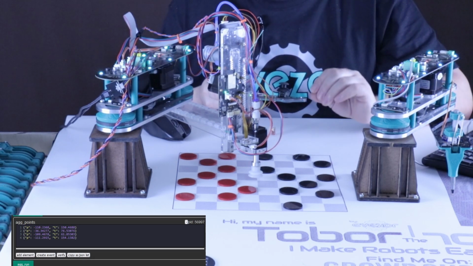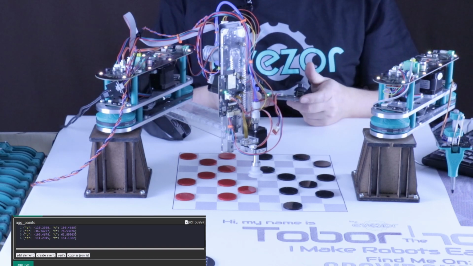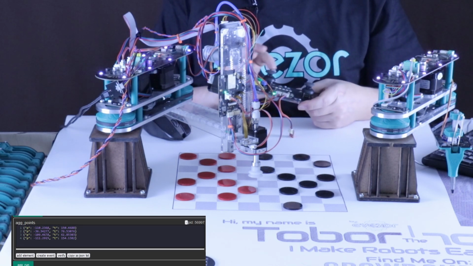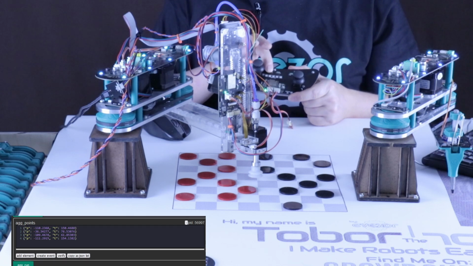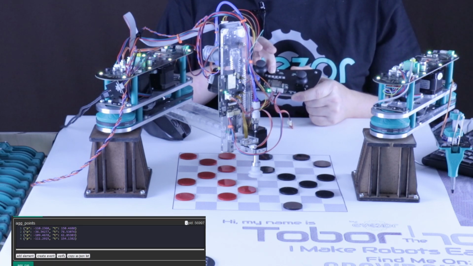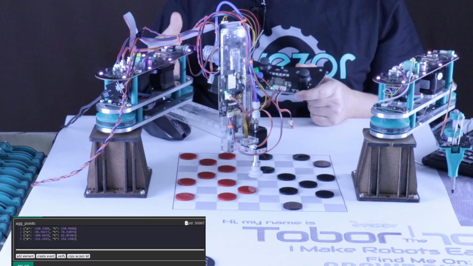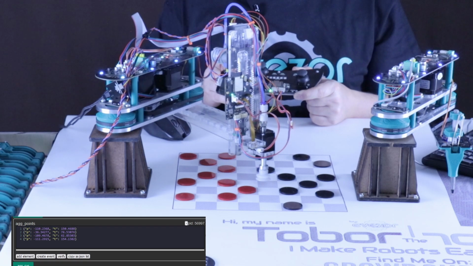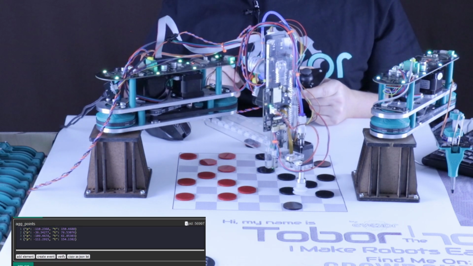So you can see here that we have 4 points now. Let's go ahead and just run this. So I'm going to press play, or start rather, and it's going to play. First, what's going to happen is it's going to home the machine. It's just going to take a second here. Okay, there we go.